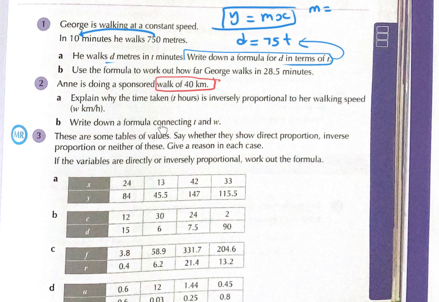For B, write down a formula connecting T and W. T is the time, W is the average speed. Because we have a constant distance, if you increase the speed, the time decreases. If you decrease the speed, the time increases. So the time and the speed, if one of them increases, the other decreases by the same ratio.